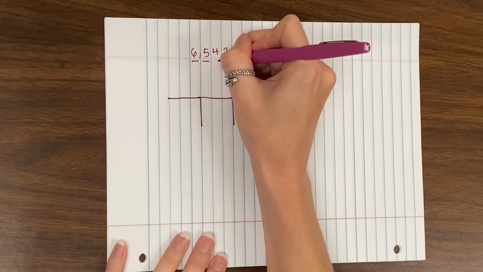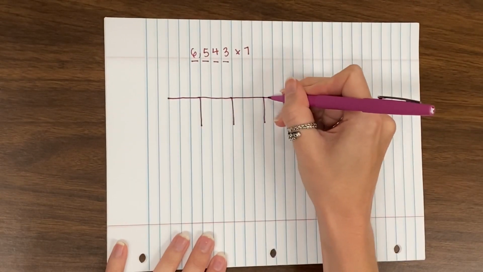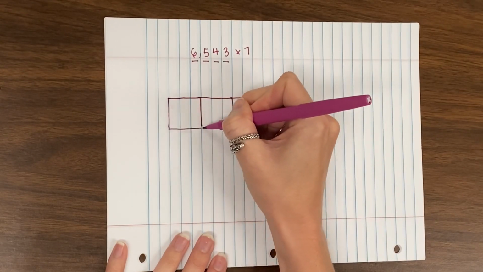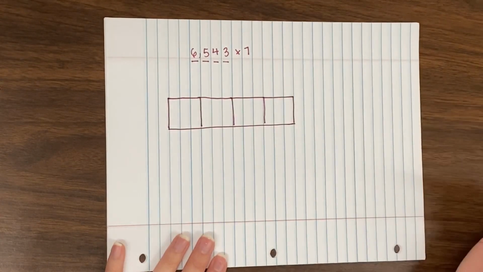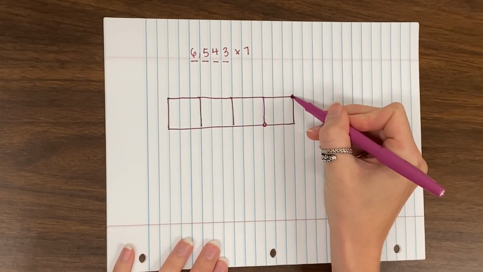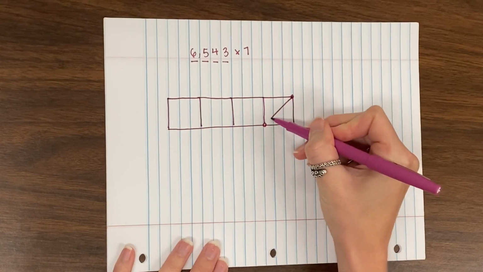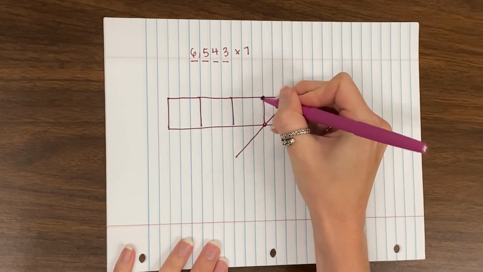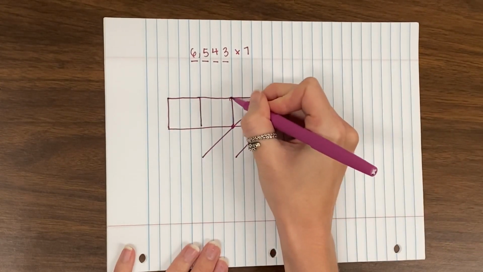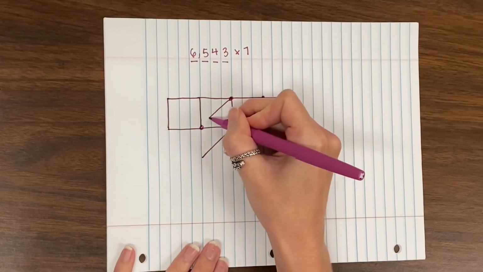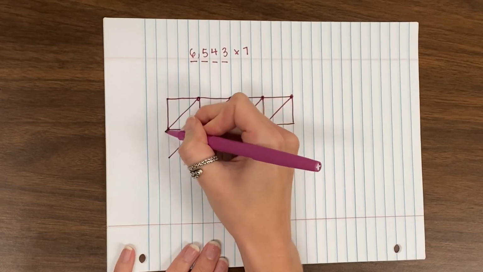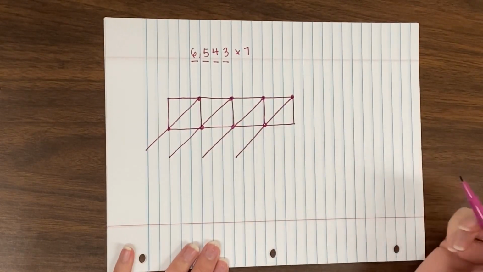Because I have 4 digits, I need one more grouping of 3 columns. And then I'm going to finish that off and make one large rectangle. Next, I'm going to draw diagonal lines through the opposite corners, like so. If you need to draw guiding dots, you can. And we're just connecting those corners all the way across. So our model should look like this when we're finished.